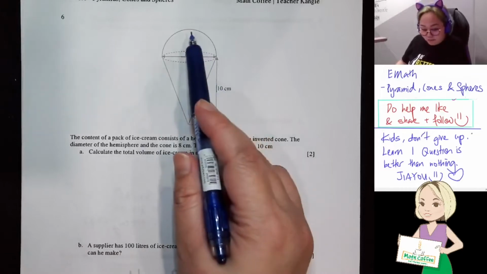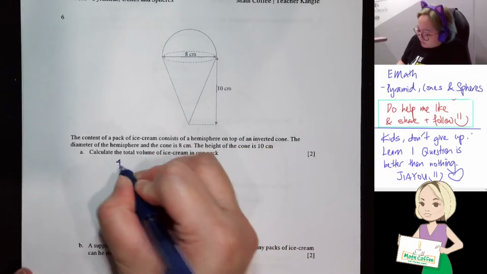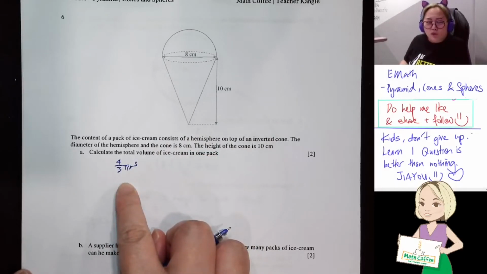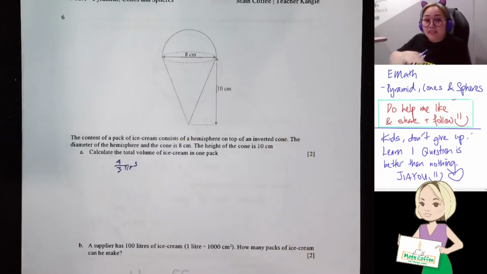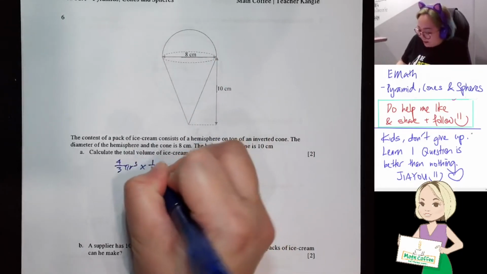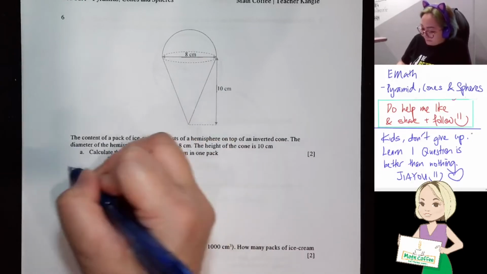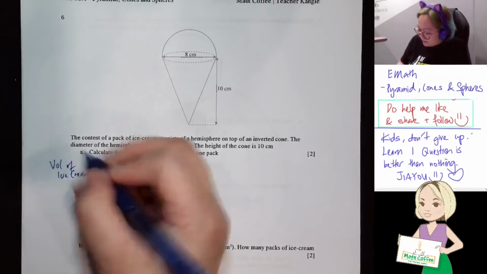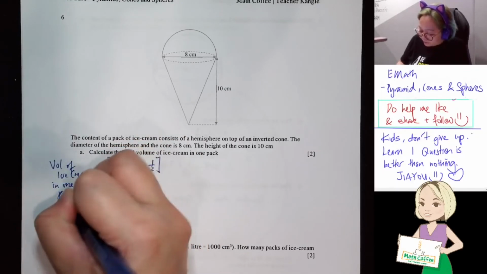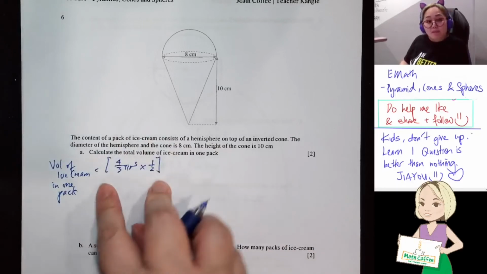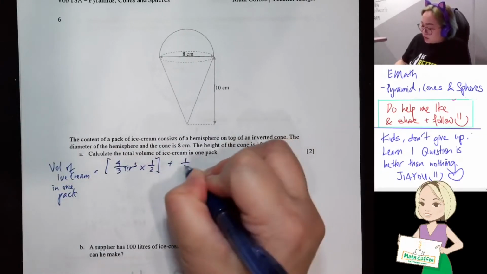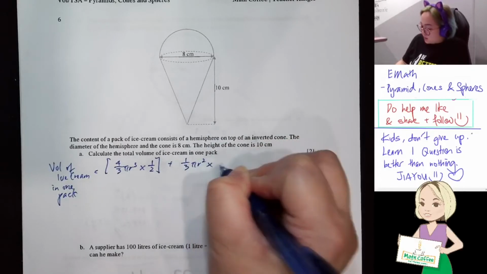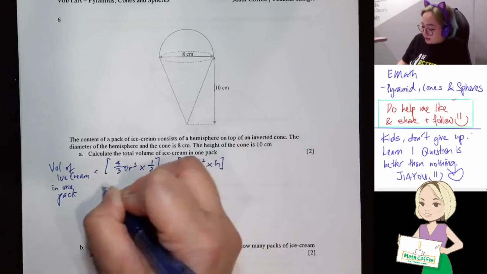So I find volume of a hemisphere. Volume of a sphere is 4/3 pi r cubed. Hemisphere means it's like half of it, so just put times half. And I put this, in one pack. Okay, this is the hemisphere plus the cone. So the cone is 1/3 pi r squared h. Okay, put square bracket. So now I can put in the numbers.